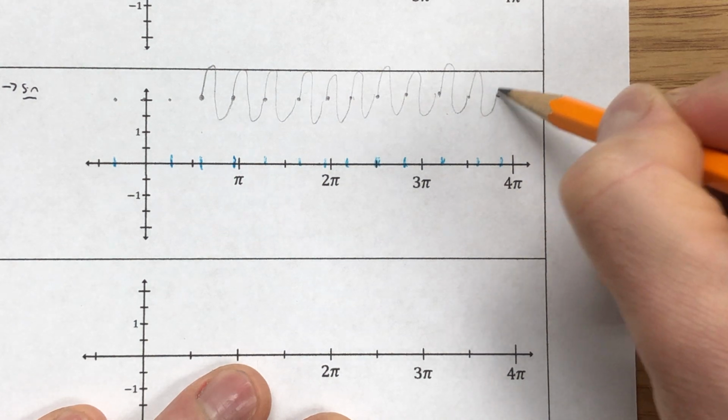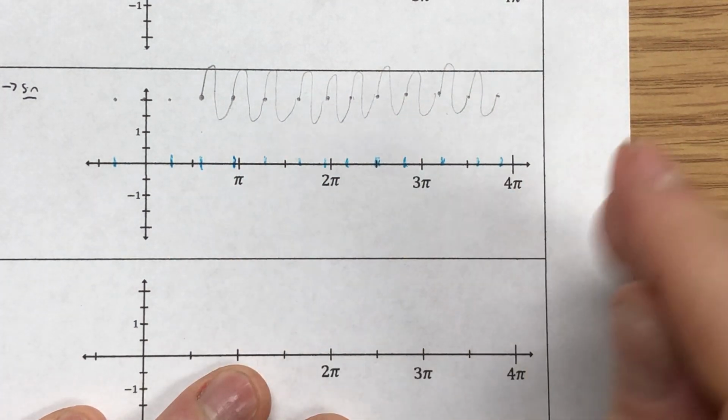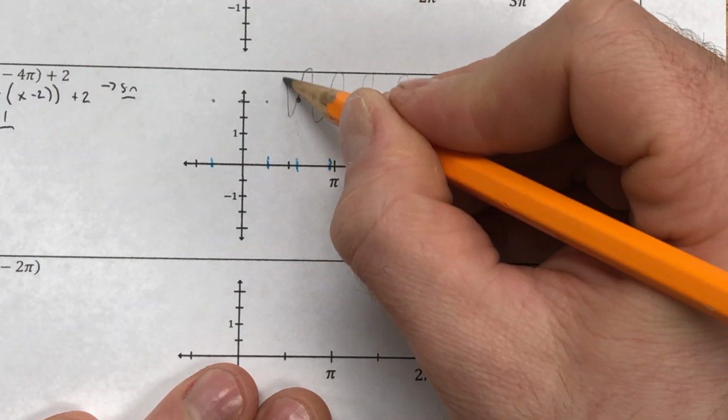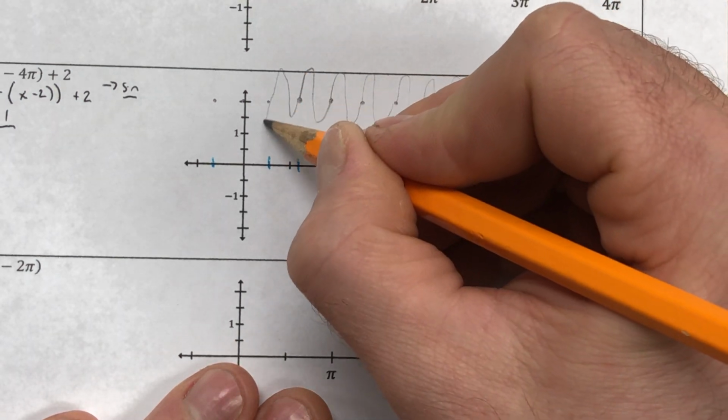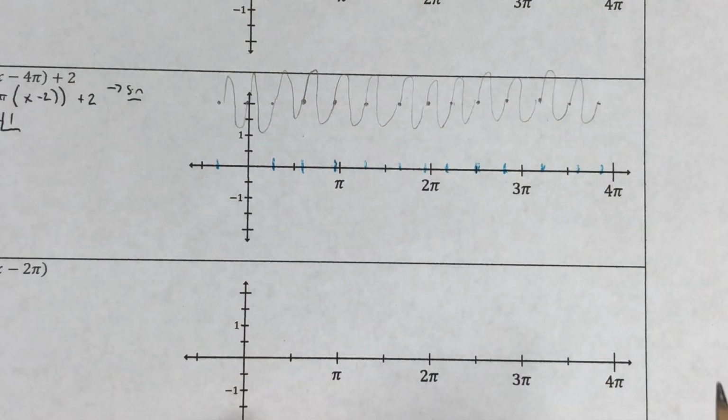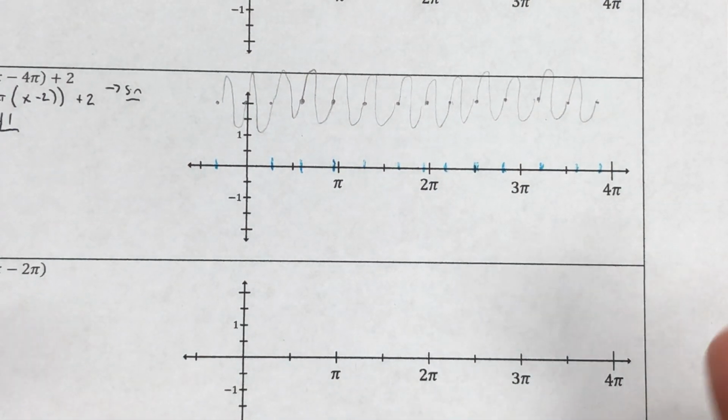Ideally, this should look exactly the same on every part of the graph. However, the sketching ability might need a little bit of work, but that's okay. Definitely that did not go all the way down to 1. There we go. Okay, so I've got my sine wave, and that's really all I need to graph my cosecant.